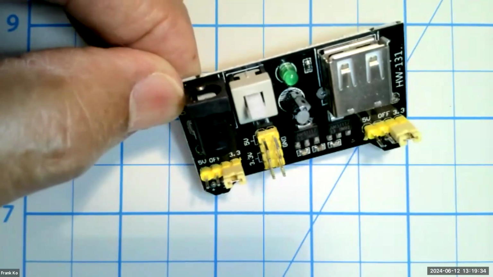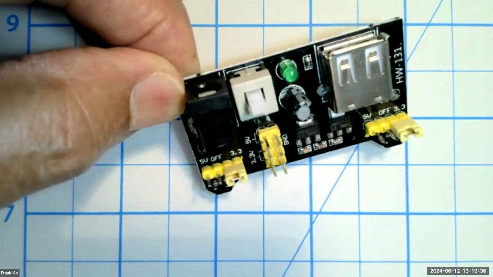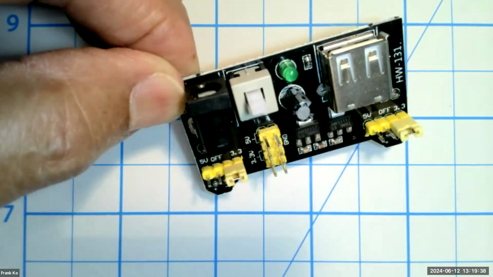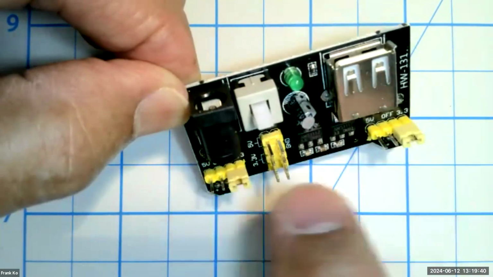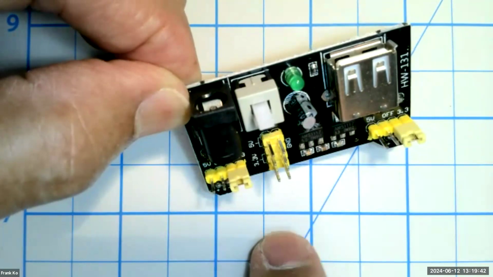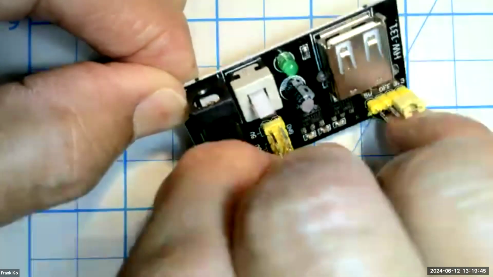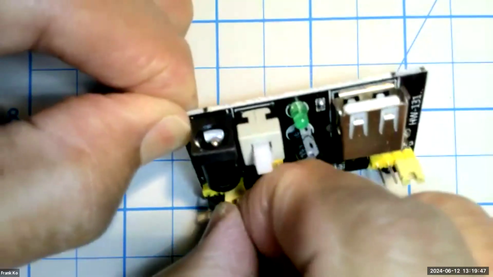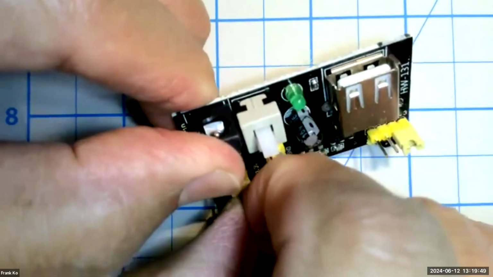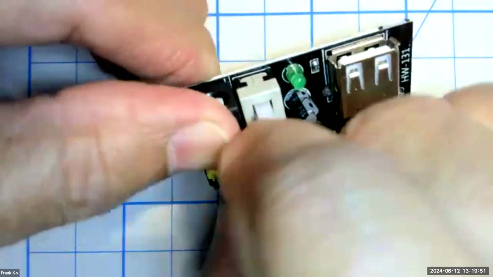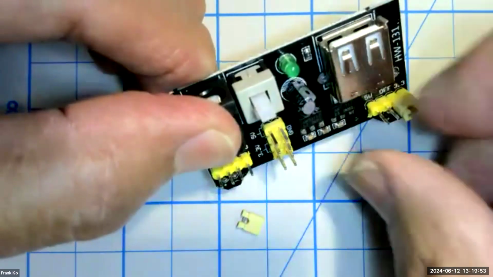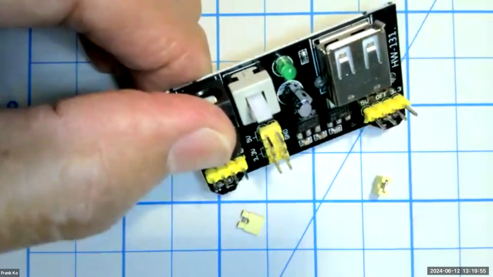So here's a close-up of the DC power supply as it comes out of your project kit, and it has some jumpers in place. Wherever the jumpers happen to be in place, you just go ahead and grab them and carefully pull them off the board, off the pins. They will grab and slide off, one like so, and one like so.